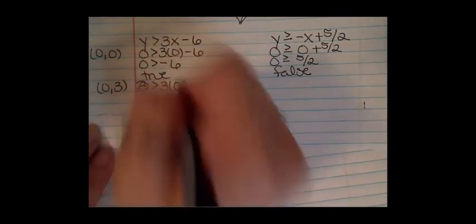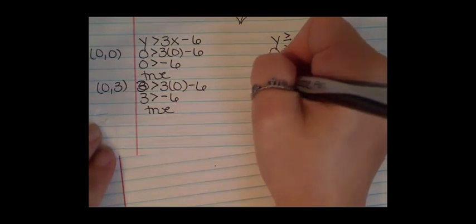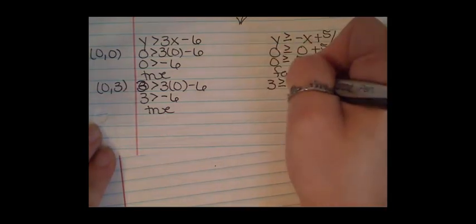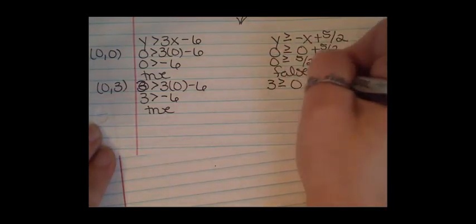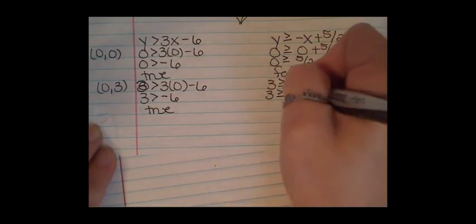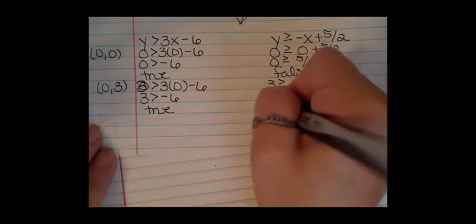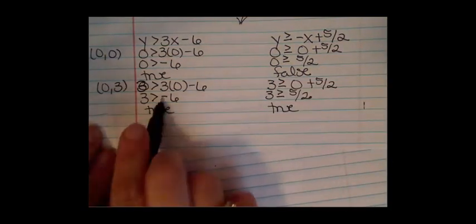And then over here, we're going to have a 3 for our y, and then a 0 for our x. So we get 3 is greater than or equal to 5 halves. Is that true? Yes, it is. So once you get 2 true statements for 1 point, that tells you where you're shading. So we're shading this area right up here.